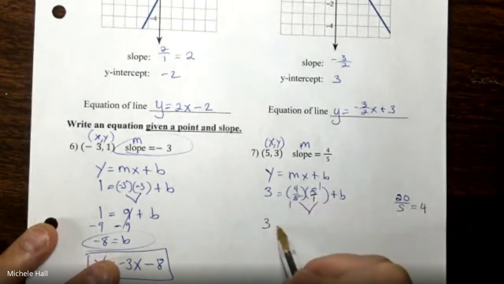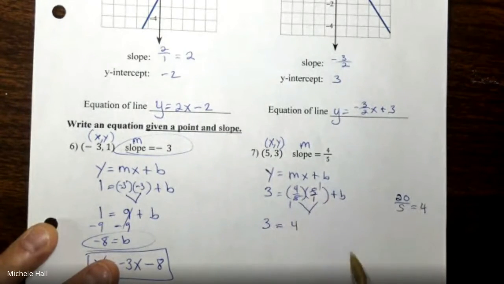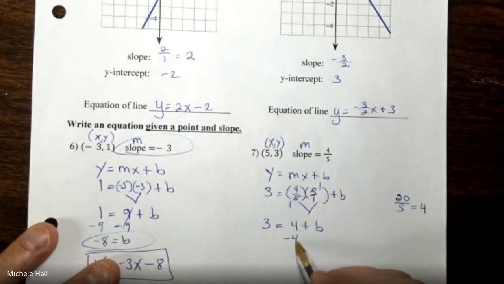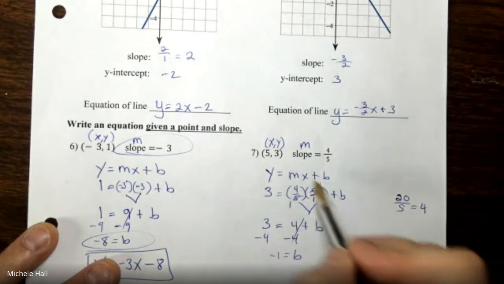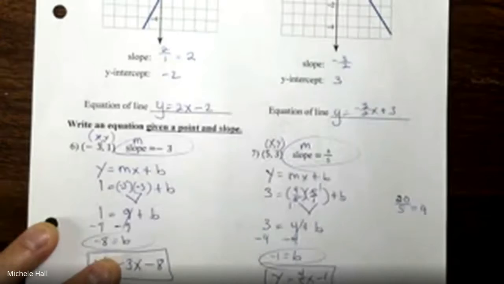And we get 3 equals, multiplying straight across, 4 times 1 is 4, and then 1 times 1 is 1. And I'm not going to put it over 1. Just going to say 4. So we found 4 here by cross canceling. And we're going to solve for b. We get b equals -1. If I have m and I have b, I can write an equation of a line. Y equals 4/5 x minus 1 for the y-intercept.